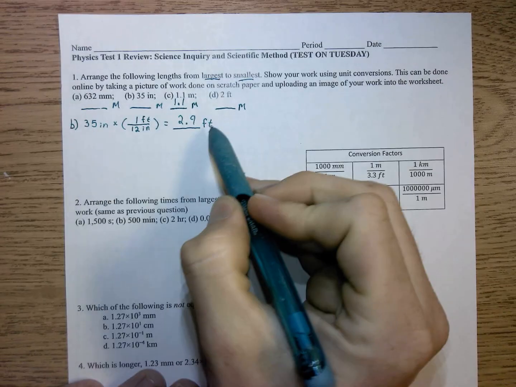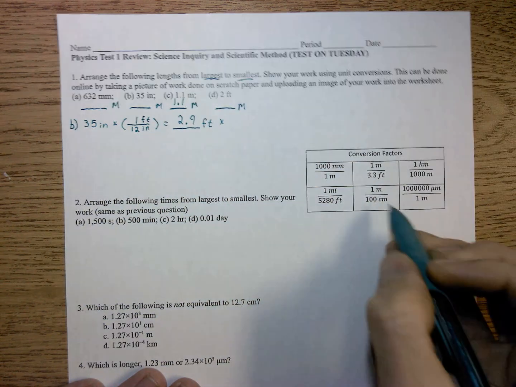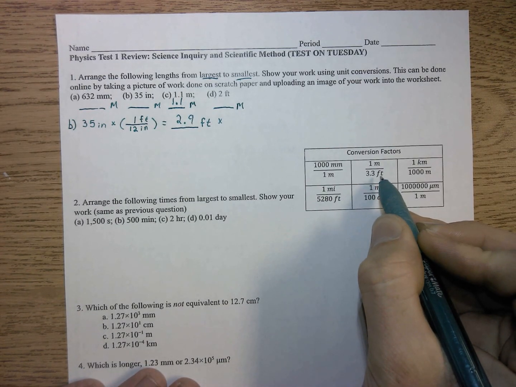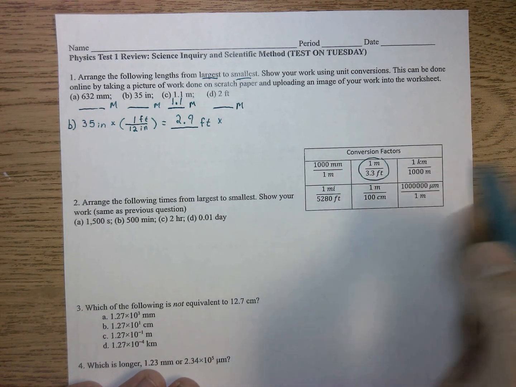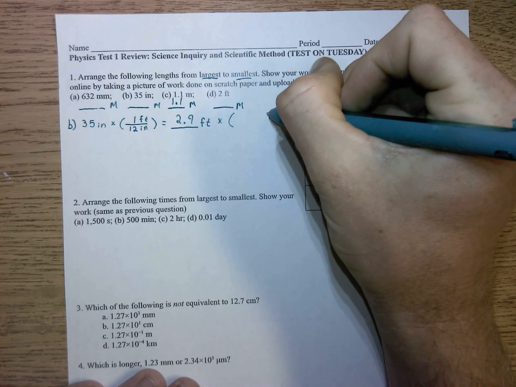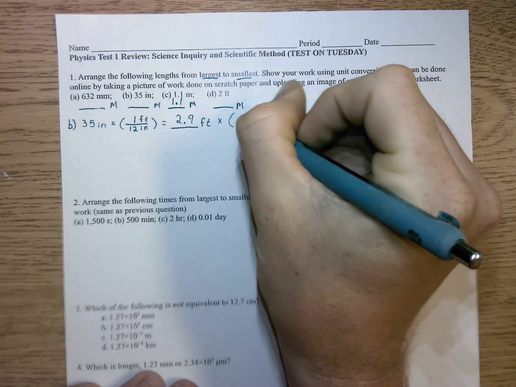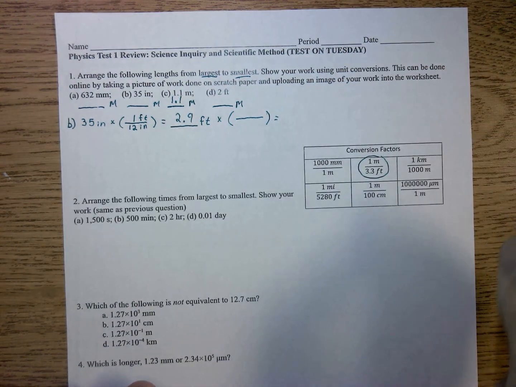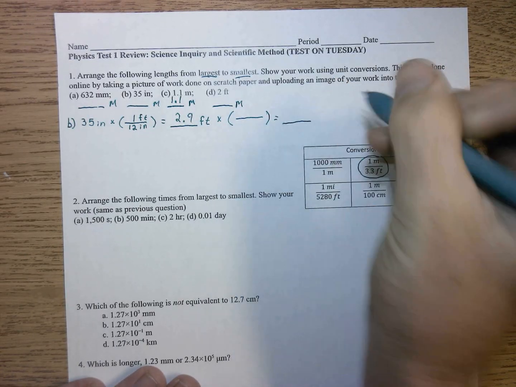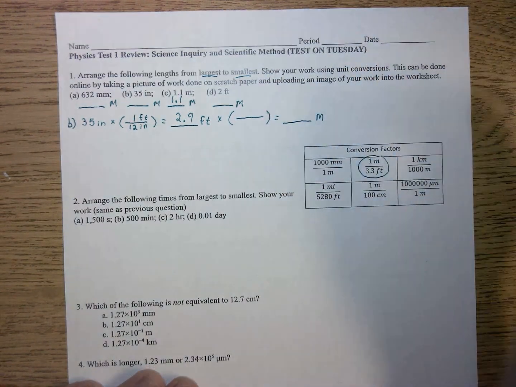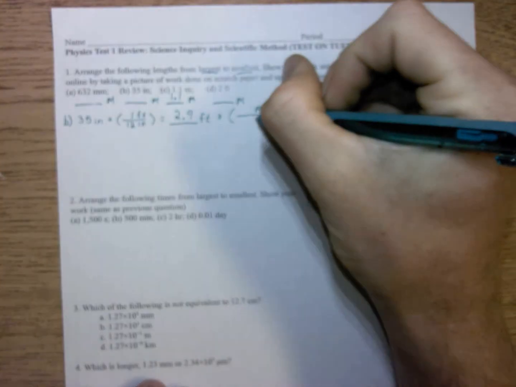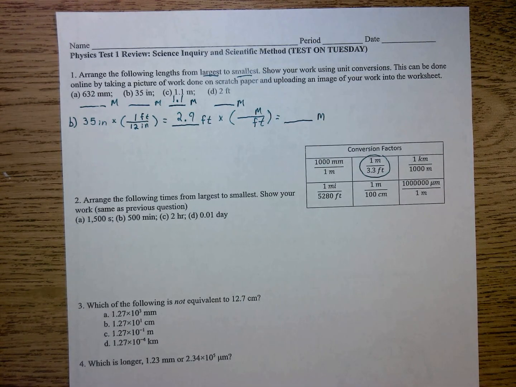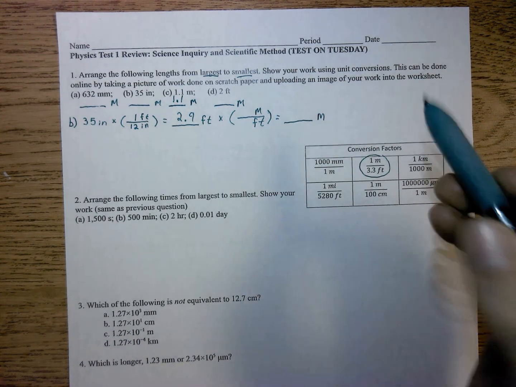Okay, now that we're in feet, I can now use this conversion ratio right here to convert from feet to meters. So I'm going to use that conversion ratio. I don't necessarily know if it's in the correct form yet. Maybe it is, maybe it isn't. Whatever I get, I want to convert from feet to meters. So, meters we want to be on top of the conversion ratio, and feet will be on bottom. Excuse me, somebody's rolling a cart through right now. It's all right. You're good.